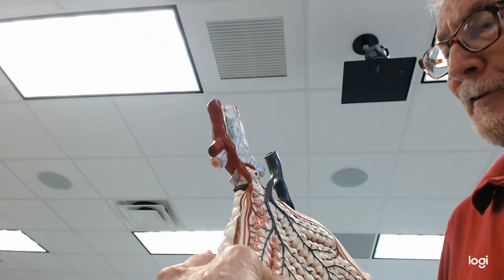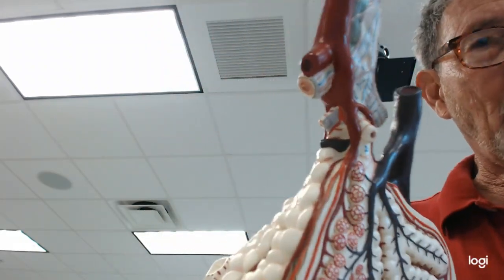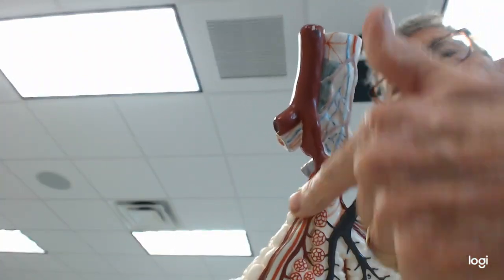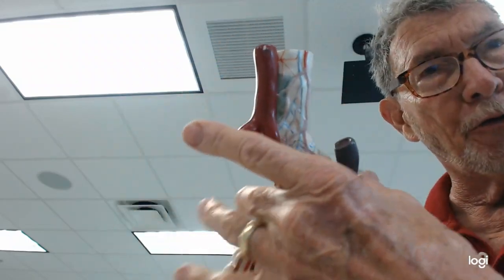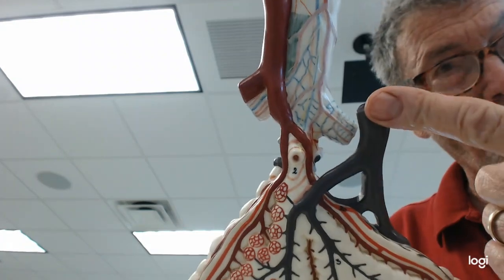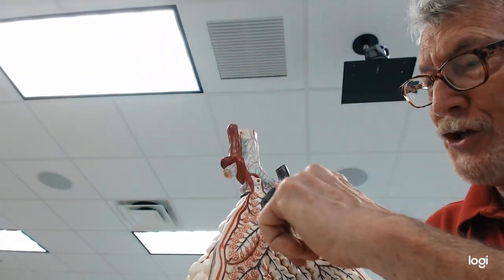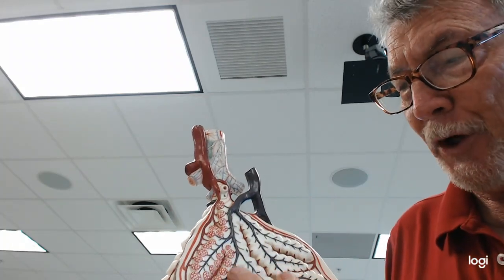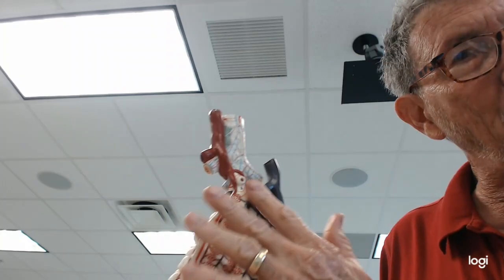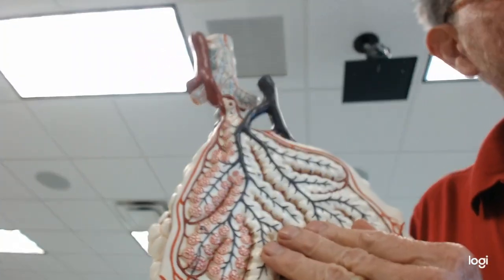Then you have arteries and veins. Now remember, in the pulmonary system, you're coming in with deoxygenated blood and going out with oxygenated blood. So the colors are backwards. This is a pulmonary artery bringing deoxygenated blood, and it branches into pulmonary arterioles that would constrict and dilate to determine how much blood is going past those particular alveoli.